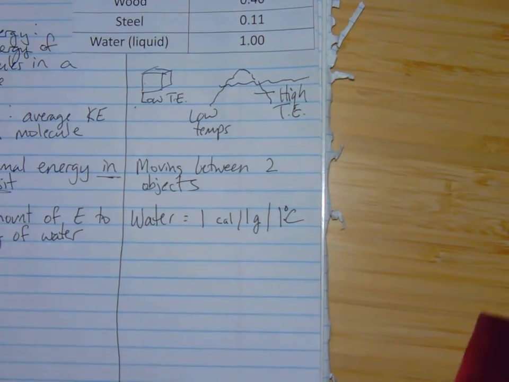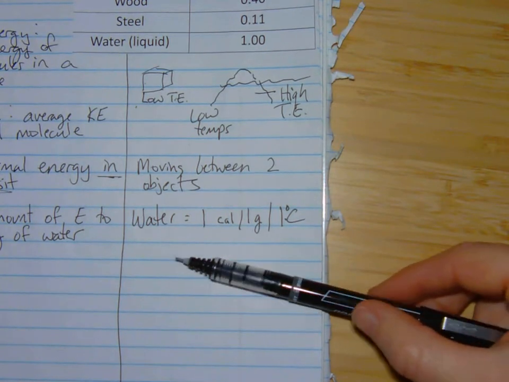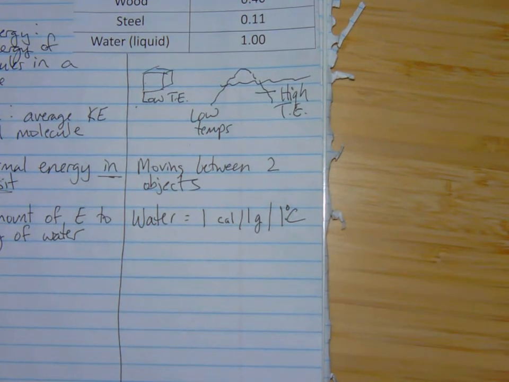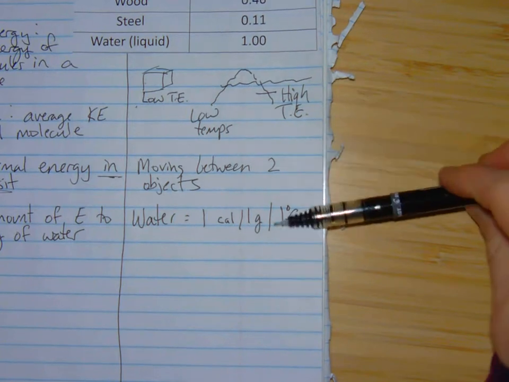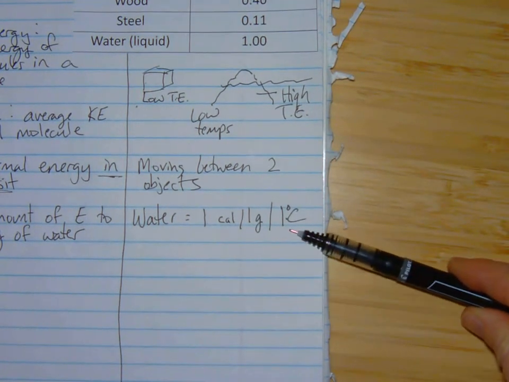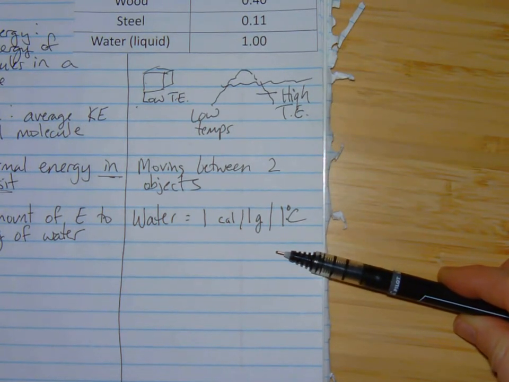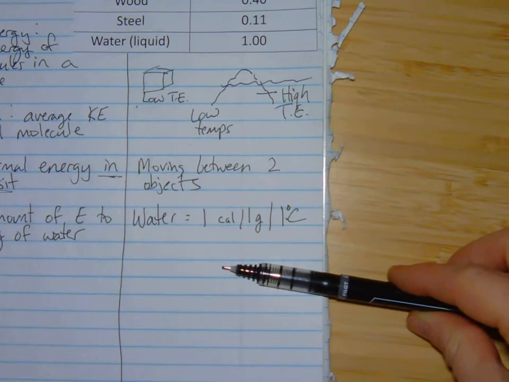If we wanted to cool water, then water would have to release energy. If we wanted to cool a glass of water by 5 degrees Celsius, that glass of water would have to release 5 calories in order to drop 5 degrees Celsius. All right, so that's something that takes a little bit to wrap our head around.